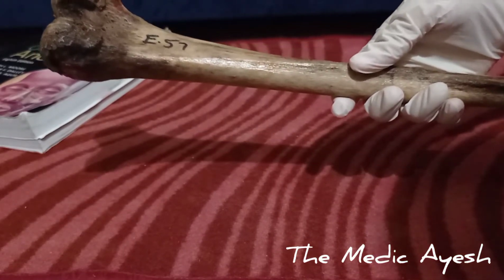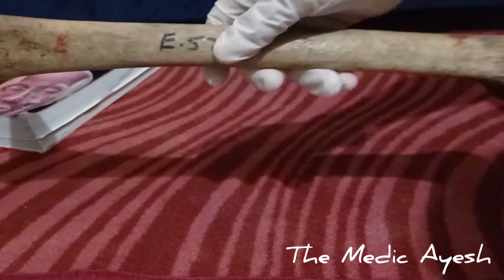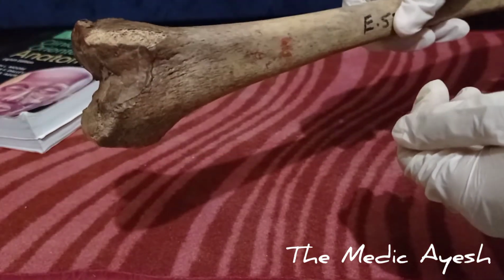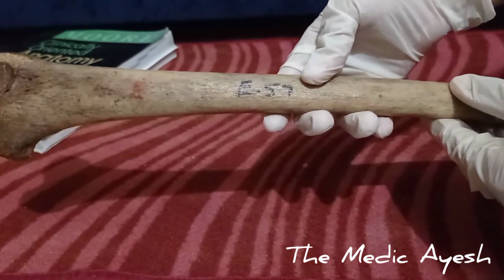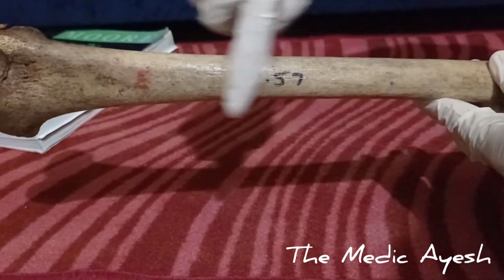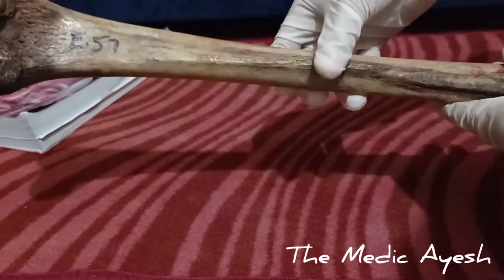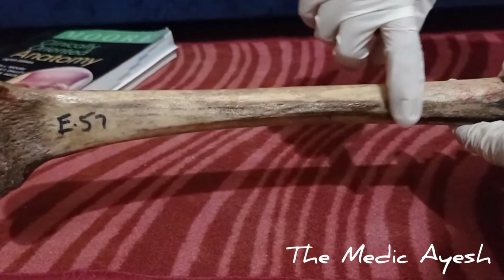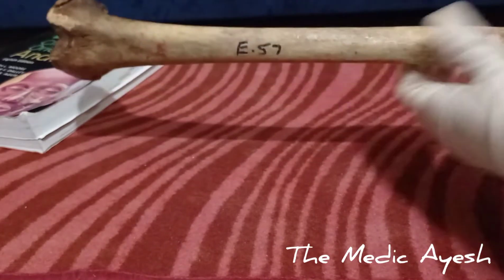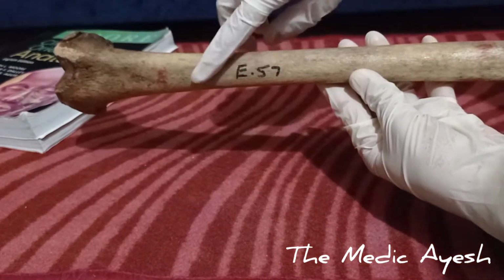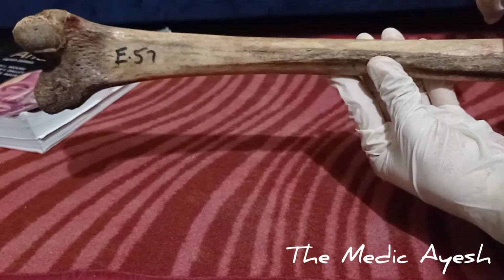Today we're going to study the femur, also called the thigh bone, and here is your thigh bone. First, let's see the posterior and anterior surfaces. The smooth surface is the anterior surface, while the surface that has some rough markings is the posterior surface.